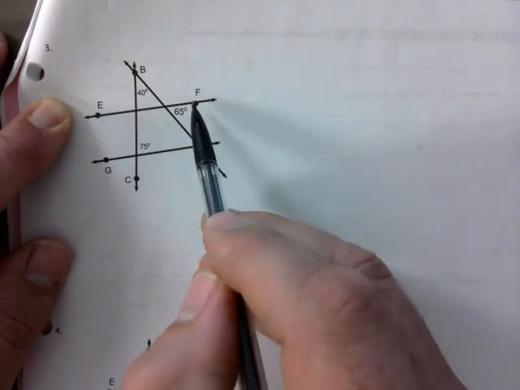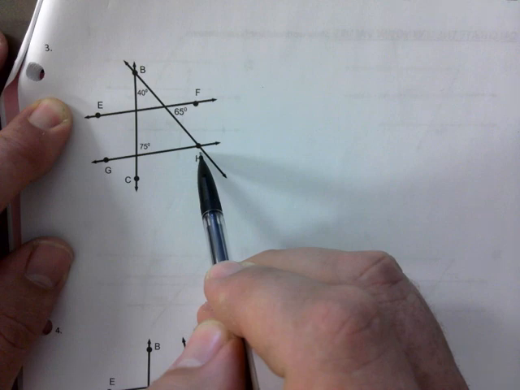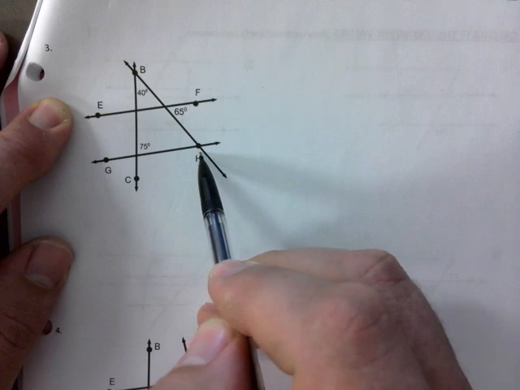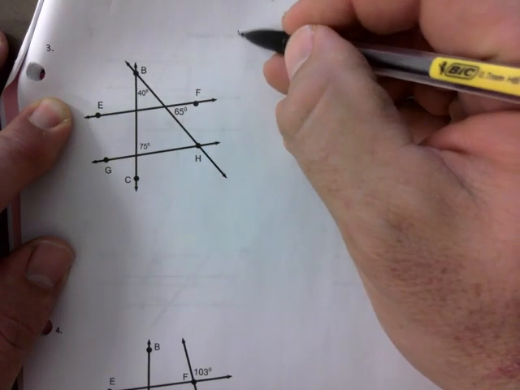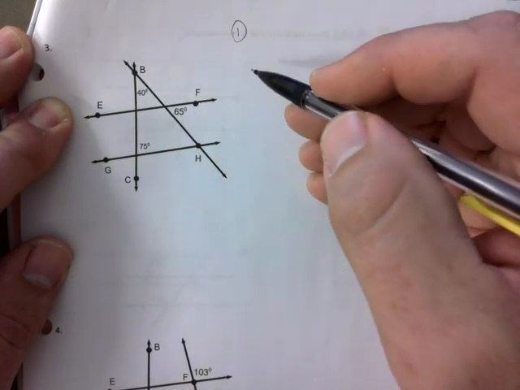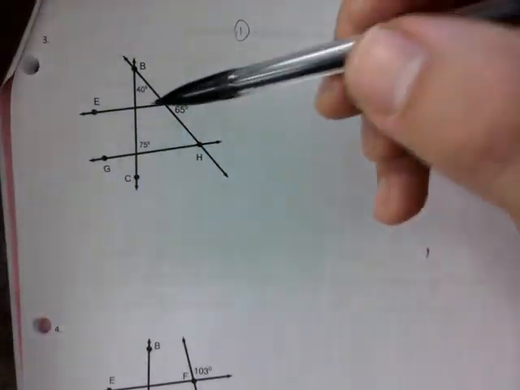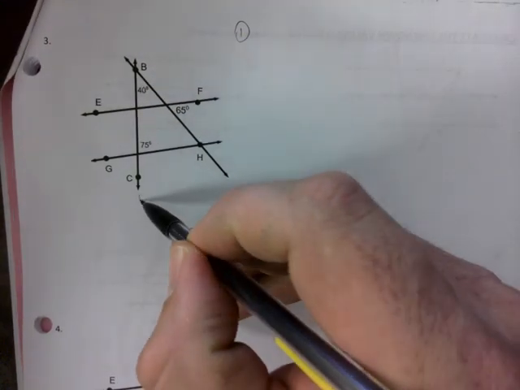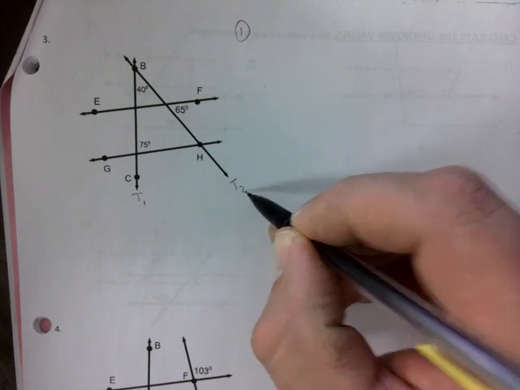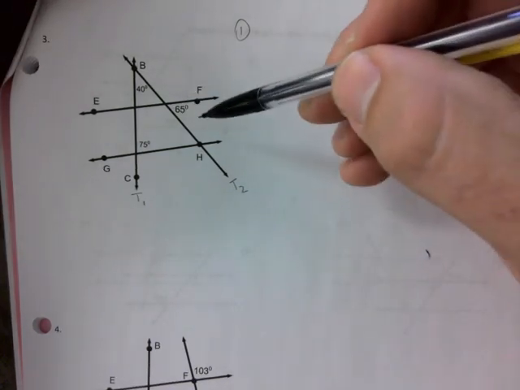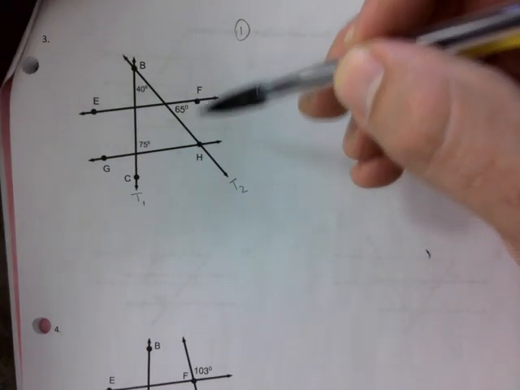The question is still, is EF parallel to GH? That is the question. Can you find a pair? You have to be careful. This is transversal 1, and this would be considered transversal 2 in this case. And the quest is to figure out if these are parallel.